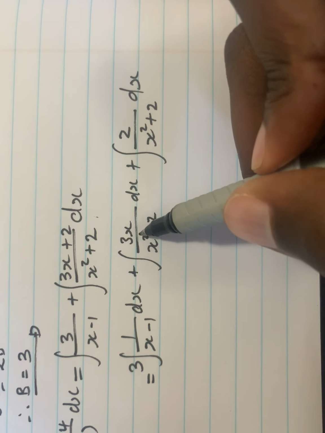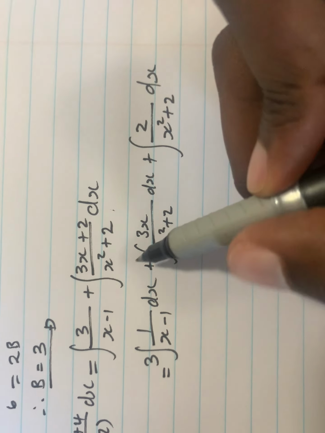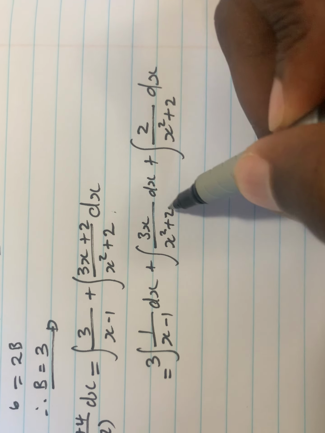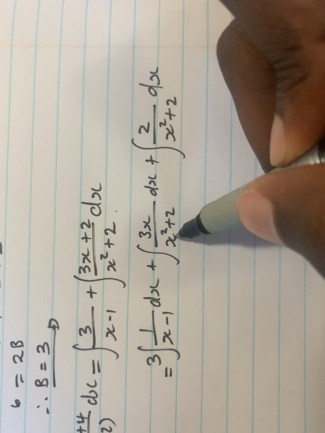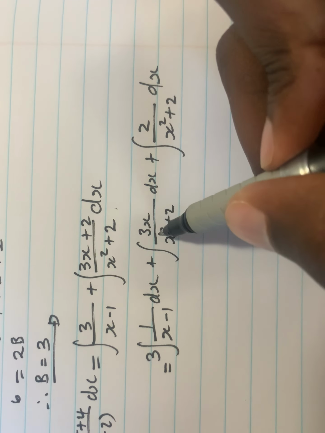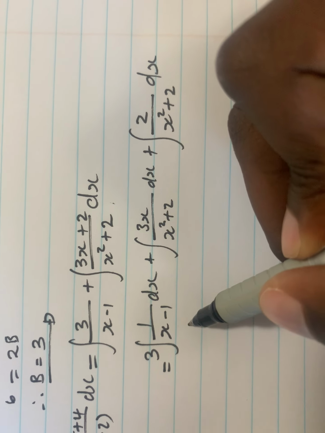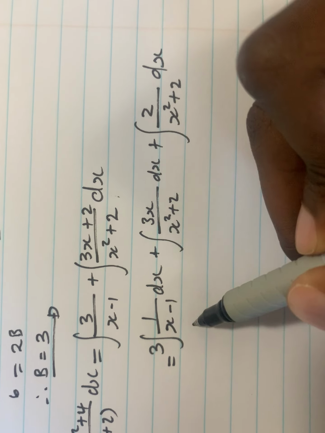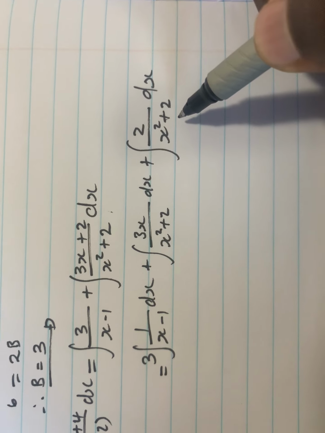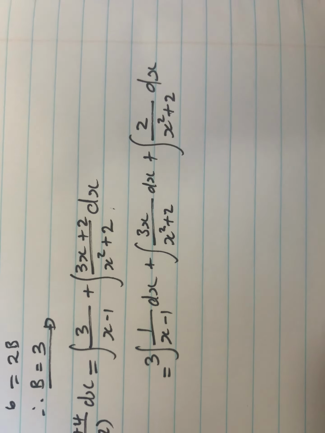But here we can maybe avoid the appropriate substitution, since if we find the derivative of x squared plus 2, it will be 2x, and we can have a 2x here, and we take out this one and we put 2, and we just compensate. So here we apply the normal integration. Here we compensate, here we integrate using an appropriate substitution. Okay, maybe let's do it.